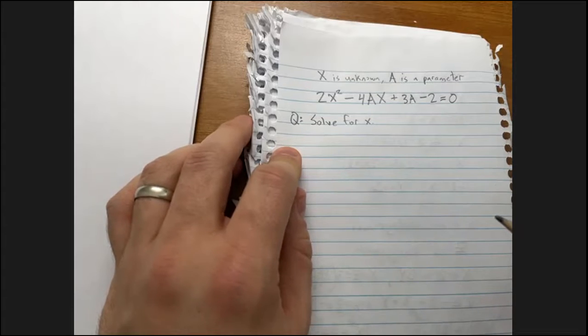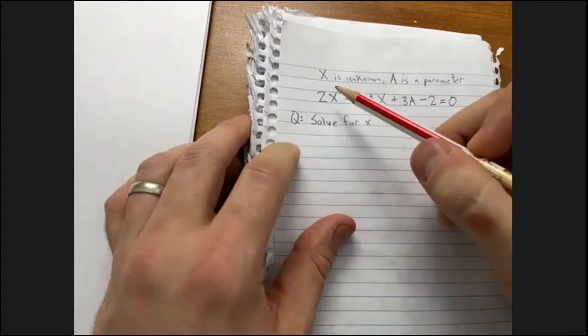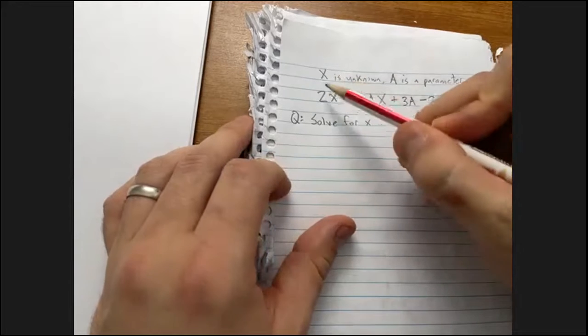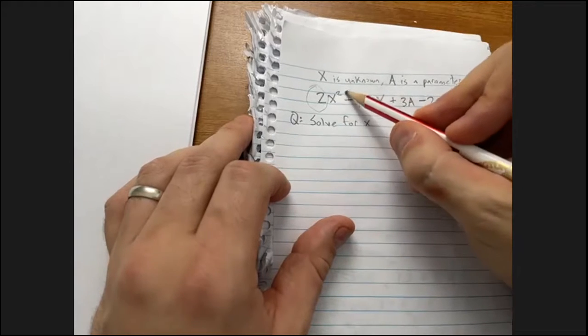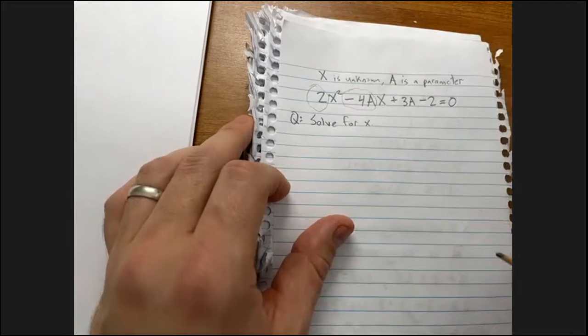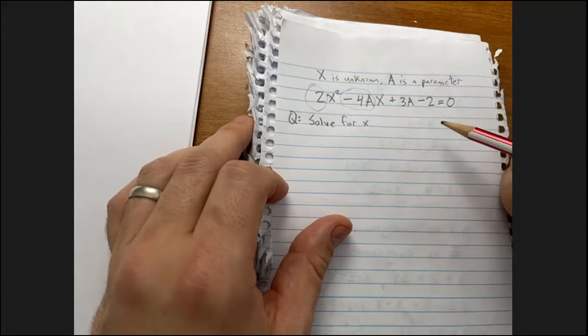What's important is to isolate what is the coefficient of the squared term, and here it's just 2, right? What is the coefficient of the linear term? It's actually negative 4a. And what is the constant term here? Is it 3a? Is it minus 2? Is it 3a minus 2?